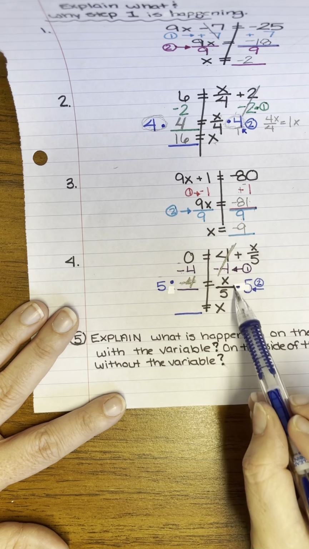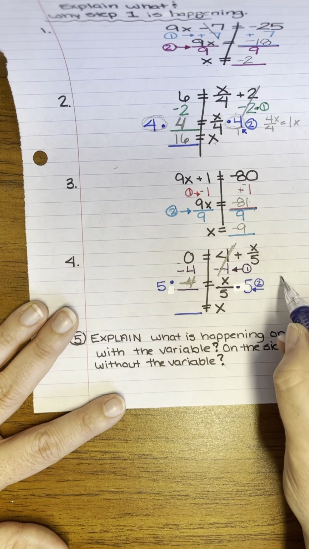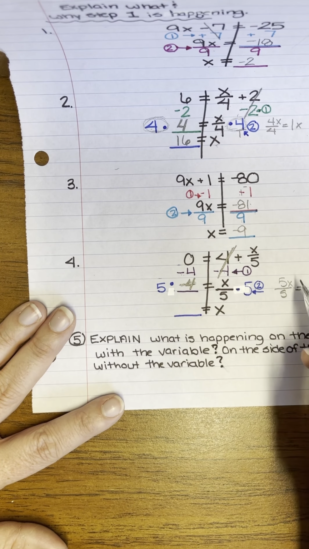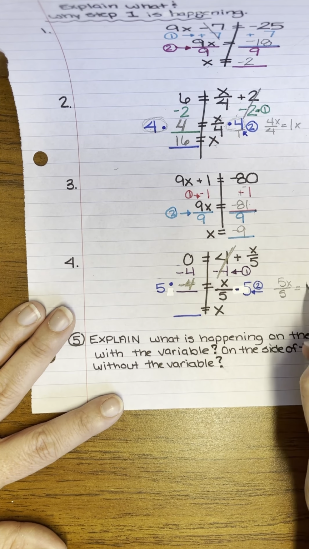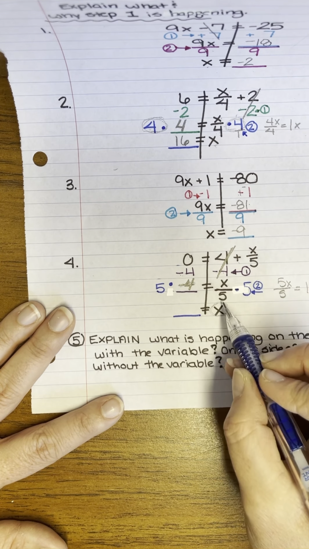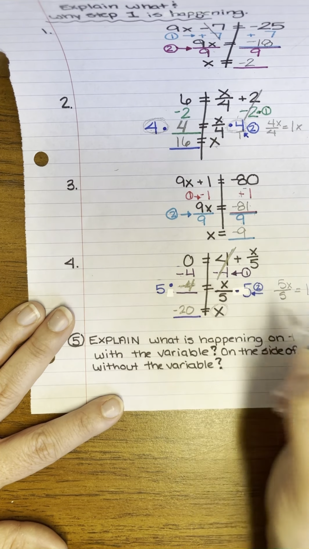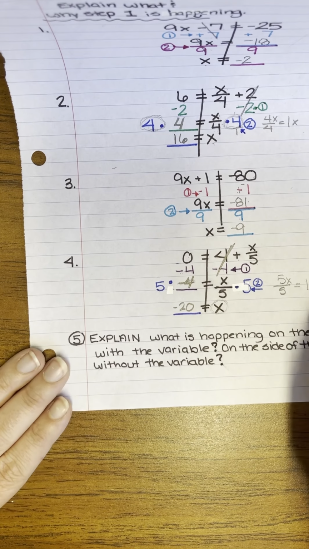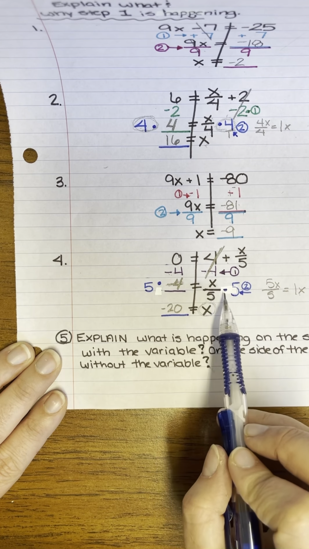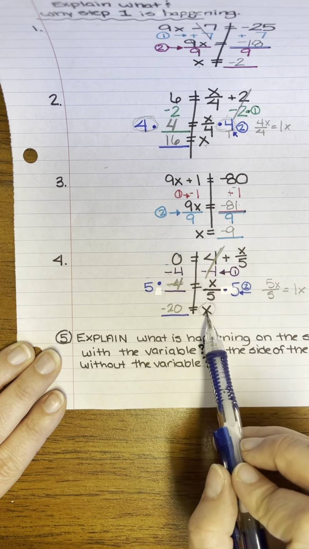Now, I'm going to do the inverse of divide by 5, which means I'm going to multiply by 5. And when I do that, I get 5x over 5, which is the same as saying 5x divided by 5, which is 1x. So our x is then isolated. It's all by its lonesome. And negative 4 times 5, we get negative 20. So to clarify, our steps on the second part is we did the inverse of divide by 5 and multiplied by 5. We multiplied by 5 to get our x isolated.